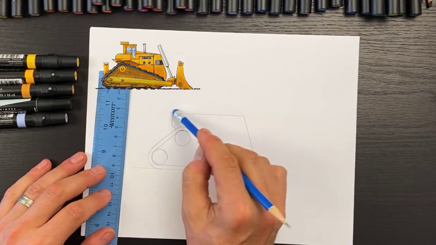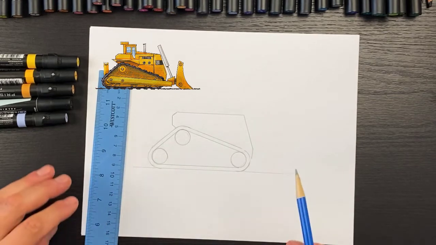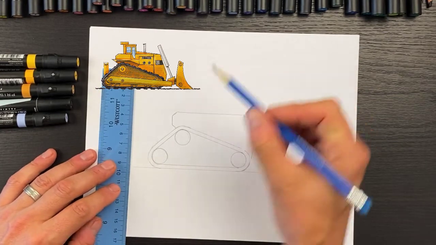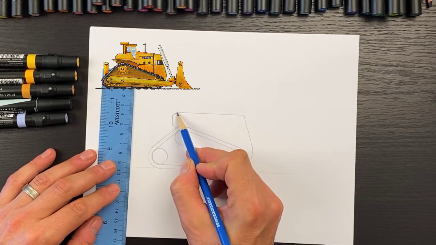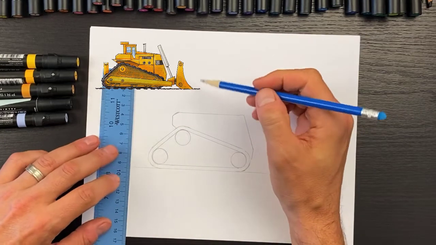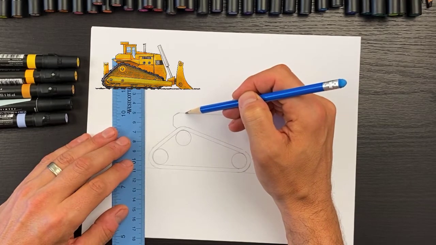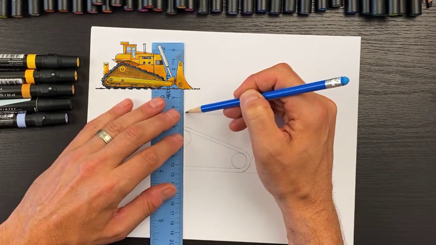Okay, there we go. Now we're going to have the area where the person that's running this thing and driving it, they need somewhere to sit. So we're going to draw that right now. So we're going to come in a little bit from this corner here. We're going to come in and we're going to go up.